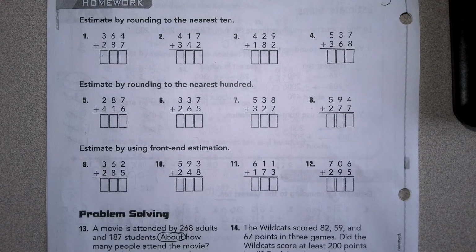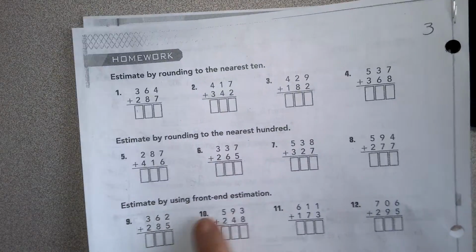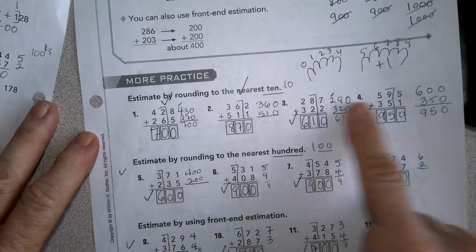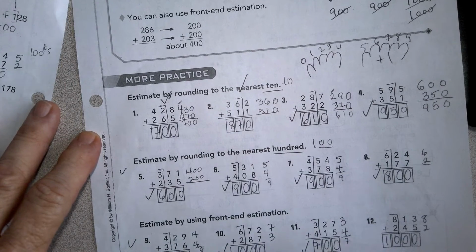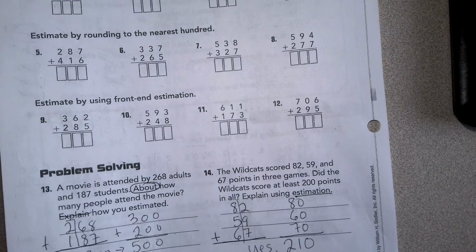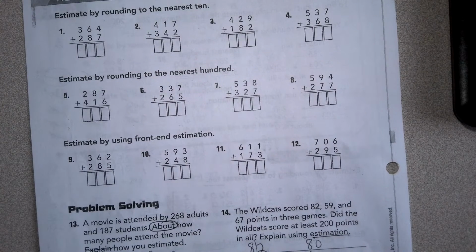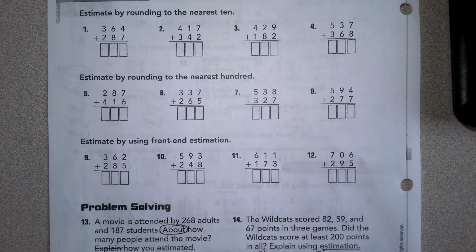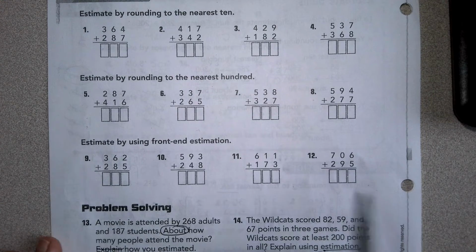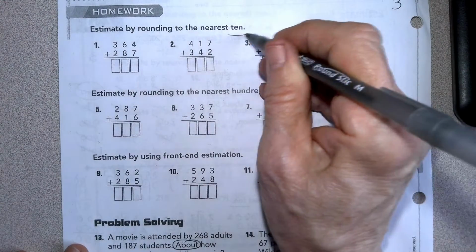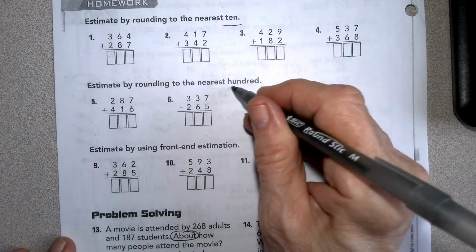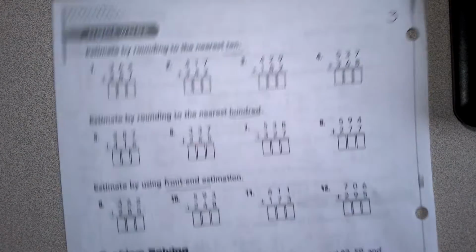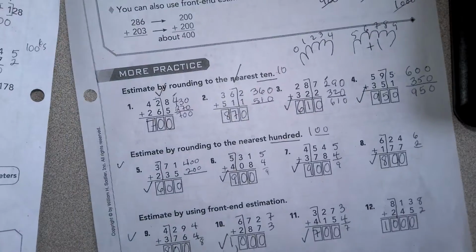And people at home? Doesn't it say round, round, round on all of these? It's the same types of problems exactly like these. So you will not do any actual addition. Yes, ma'am. You're following what it says here. This one you're rounding to the nearest 10. This one you're rounding to the 100. And then the front hand, again, ma'am, it is exactly the same things we did here.